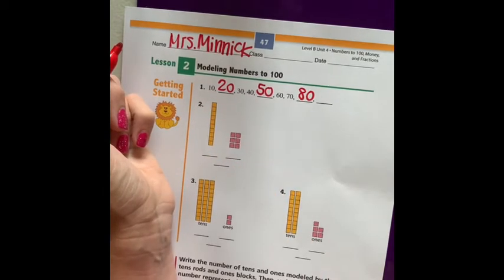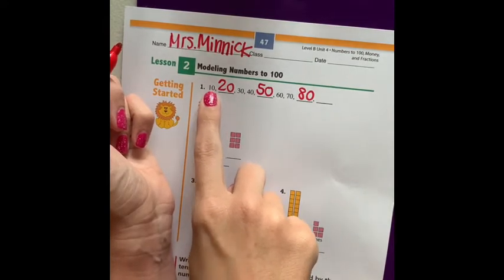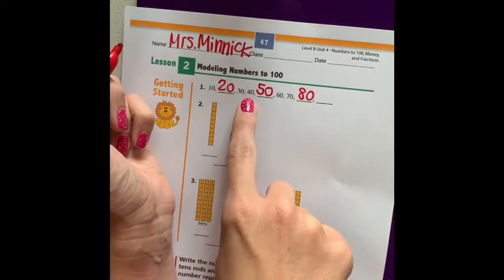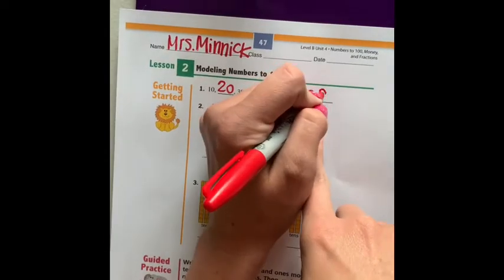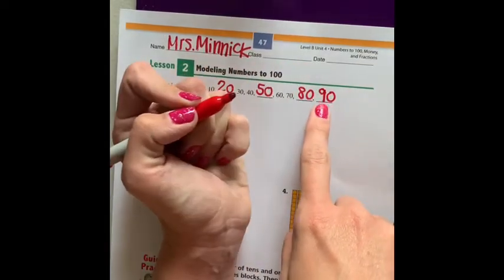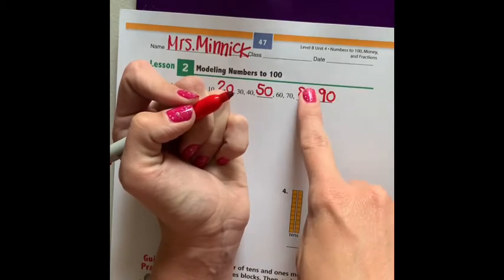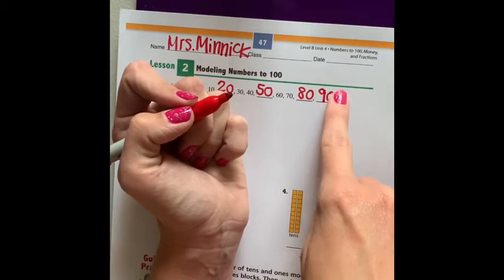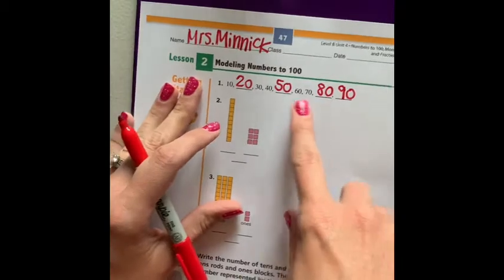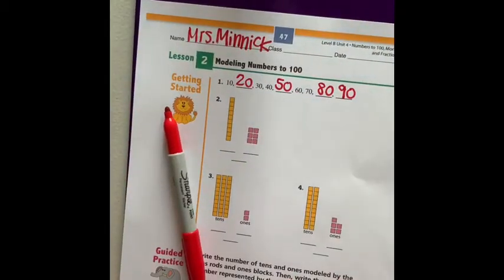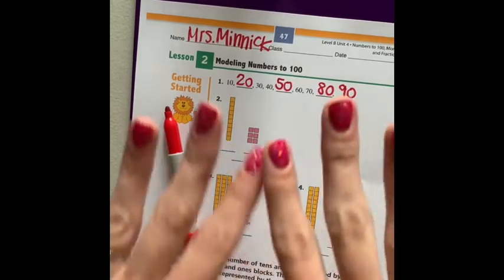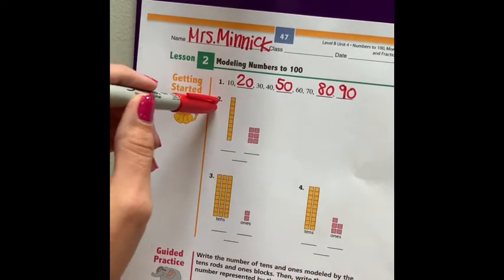Let's do it again. The more we do it, repetition over and over, the more we practice, the better you'll get. Ready? Count by tens. 10, 20, 30, 40, 50, 60, 70, 80, 90. What number is that? 90. This is the number 90. All right, so we were counting by tens. What did we do? We skip counted by tens. All right, put your finger on number 2.